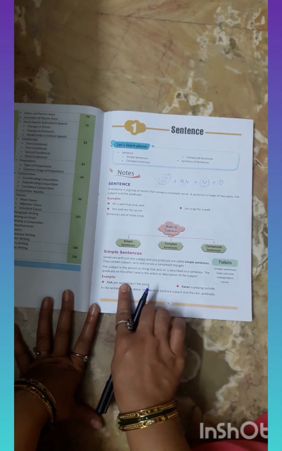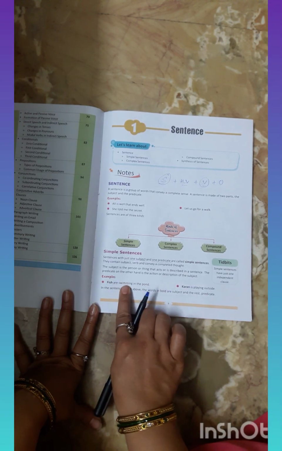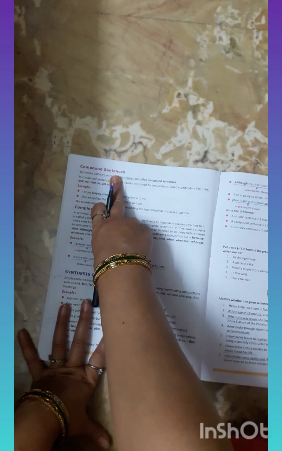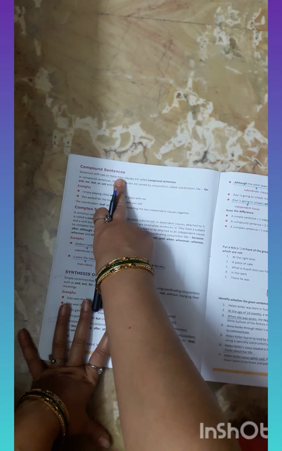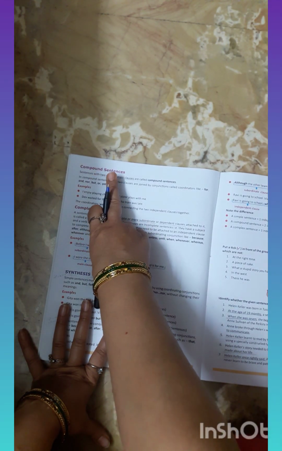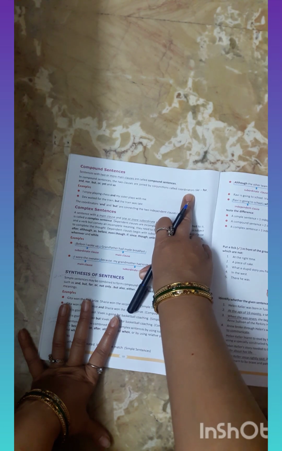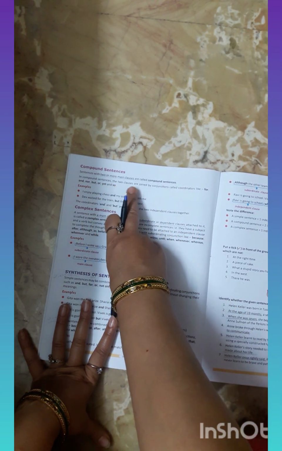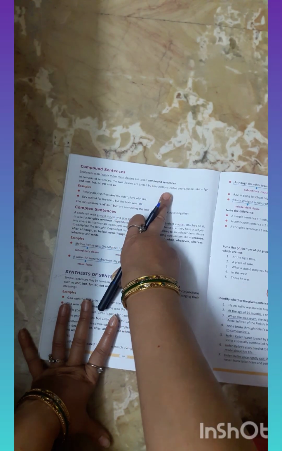And if we have another set of subject and verb in this sentence, then it will be our complex or compound sentence. Now we have to study compound sentences. As I told you, in compound sentences we have to use coordinating conjunctions. In compound sentences, two main clauses are joined by conjunctions.